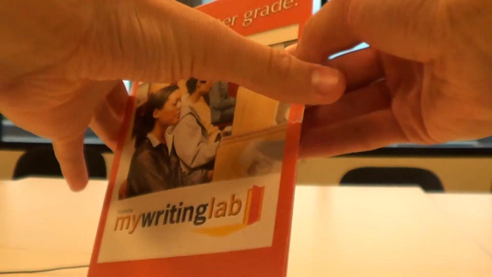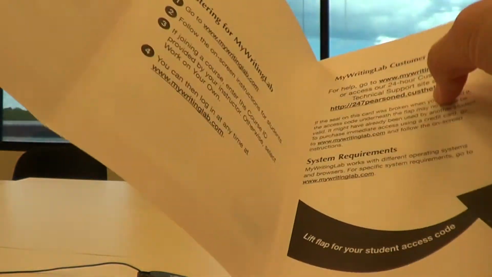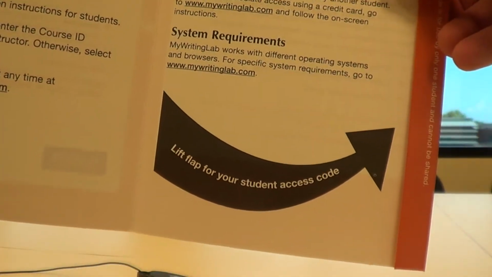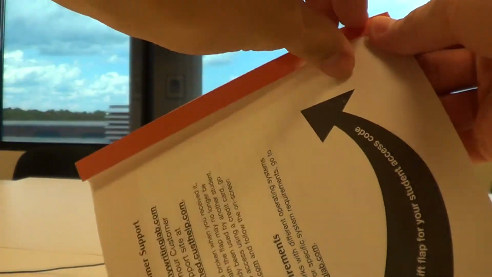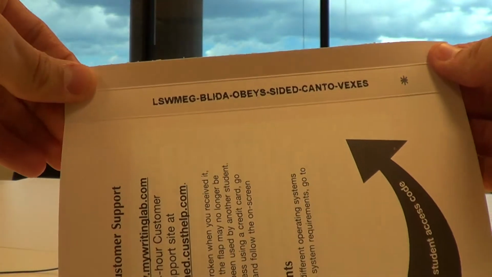After opening the package, your access code can be found on the back page where it says, "Lift flap for your student access code." At that point, just follow the instructions, lift the flap, and your access code will be right there. For those of you who did not receive an access code with your textbook, I'll show you where you can purchase an access code online during registration in my next video.